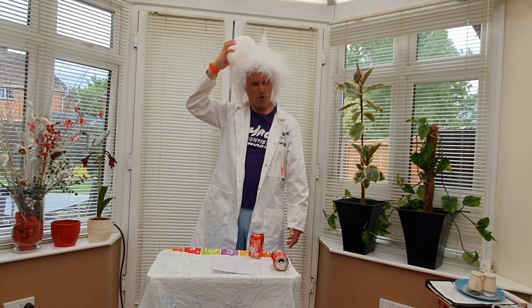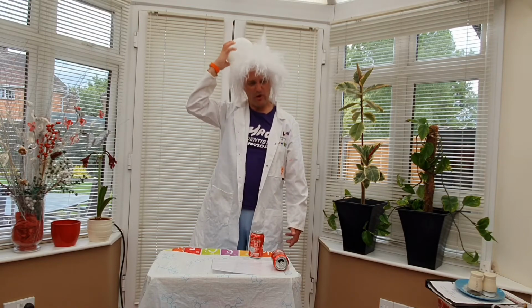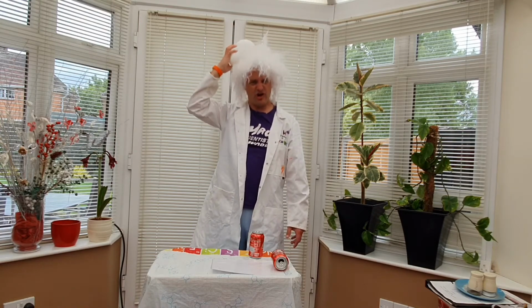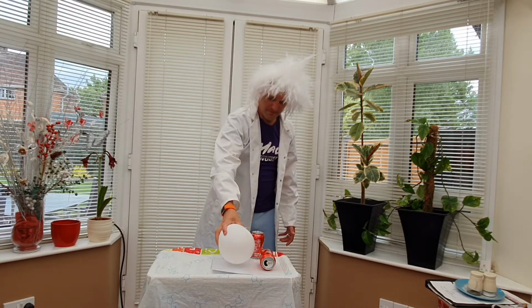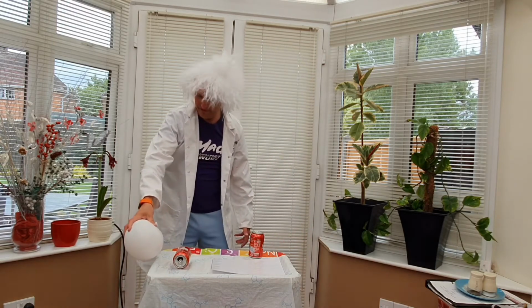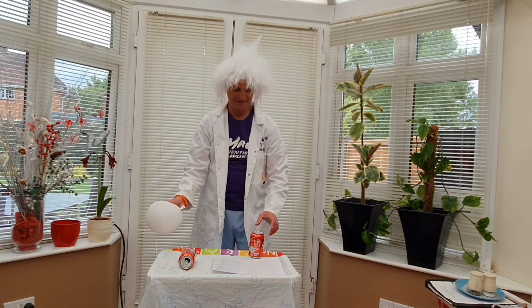I'm just going to pull the can along using the electrons that I'm charging up in my balloon, by attracting to the protons in the can.